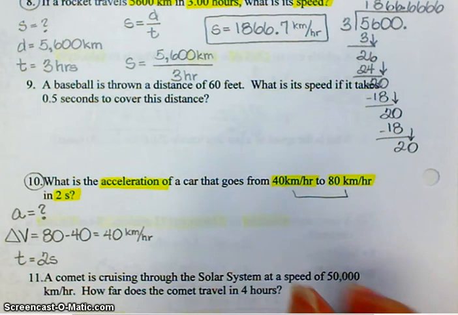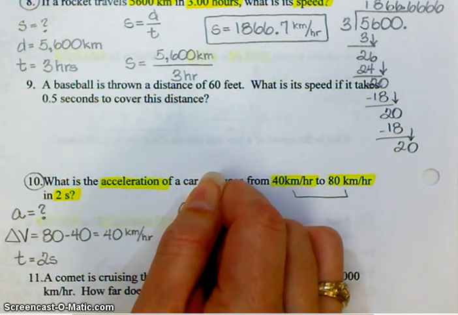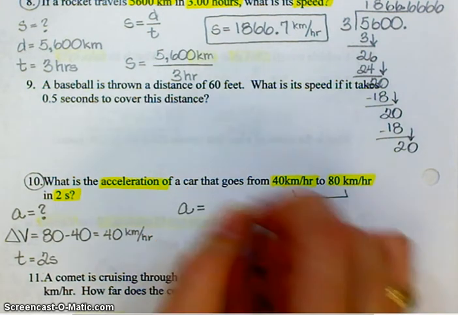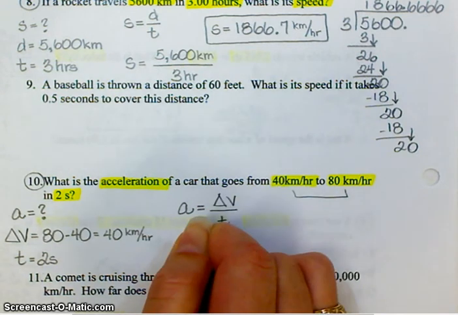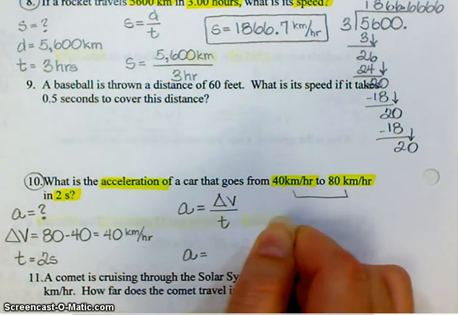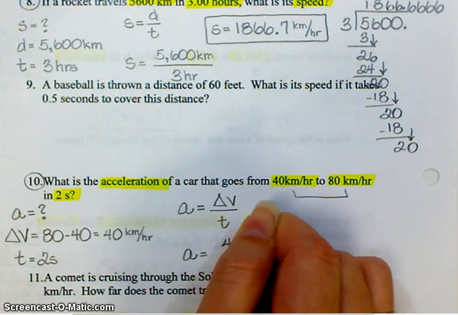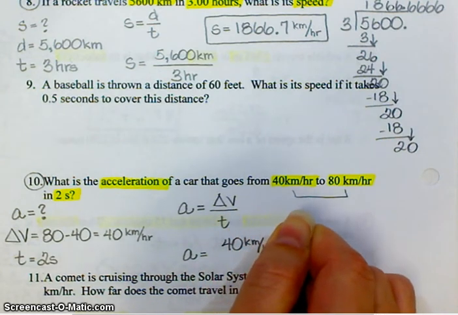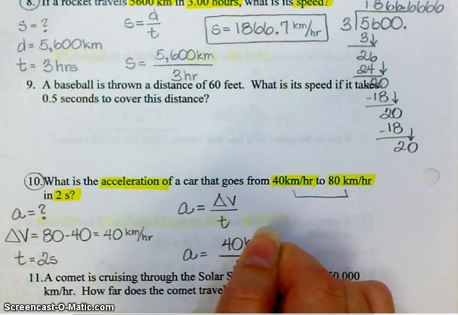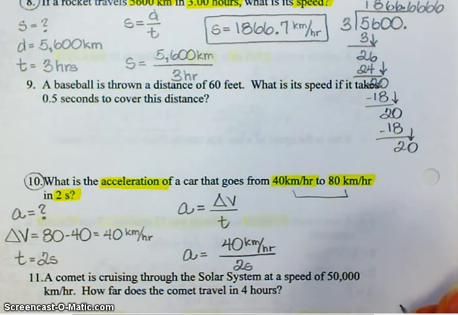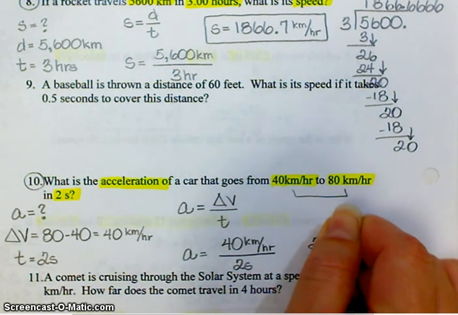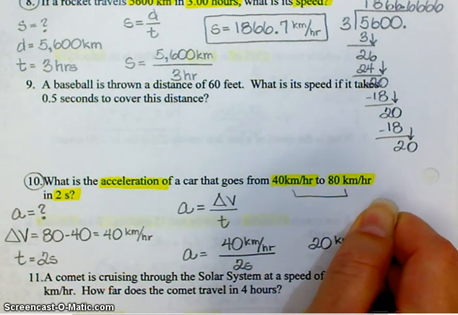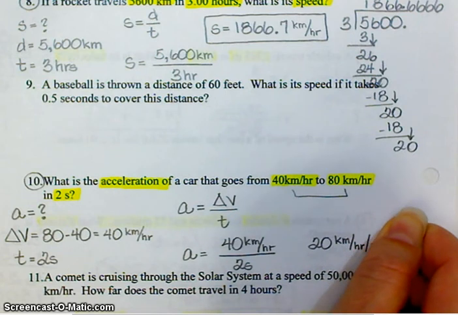All right, now we go looking for a formula. I need an acceleration formula. Acceleration equals change in velocity over time. Write it again, this time with the numbers in it. My change in velocity was 40 kilometers per hour. My time was 2 seconds. I'm going to go out on a limb here and say y'all can probably do that math in your head. 40 divided by 2 gives me what? An acceleration of 20, and then watch your units. Kilometers per hour per second.